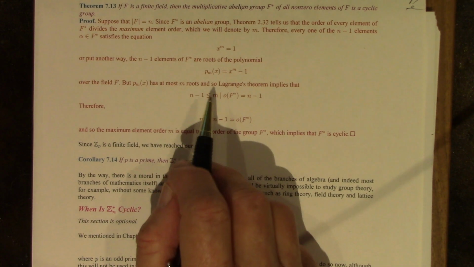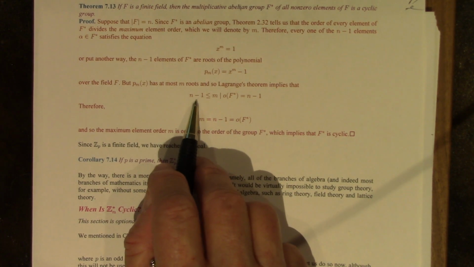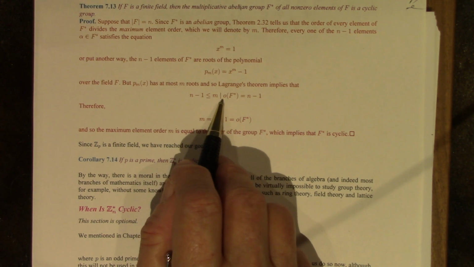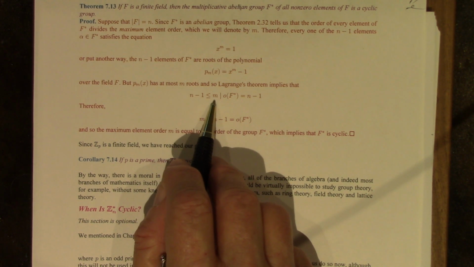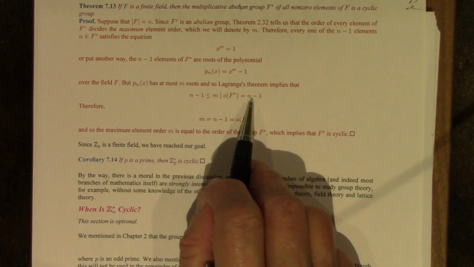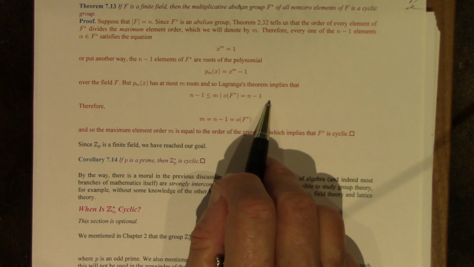So we get that n minus 1 is less than or equal to m, and Lagrange's theorem says m divides the order of the group. The order of an element divides the order of the group, but this order is n minus 1.